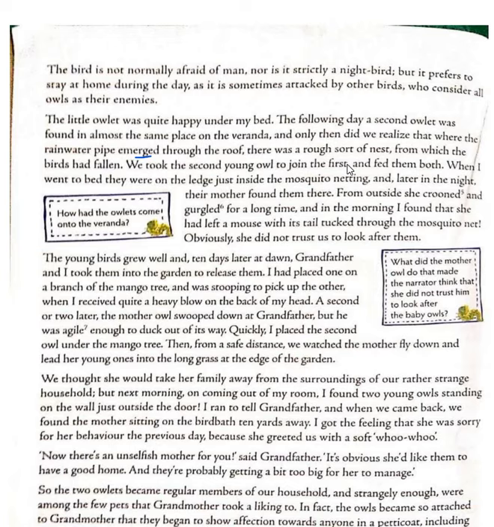When I went to bed, they were on the ledge just inside the mosquito netting. Now here again another word is ledge. Whichever meaning I am explaining here, you listen to it very carefully so that there will be no noise in your live class.